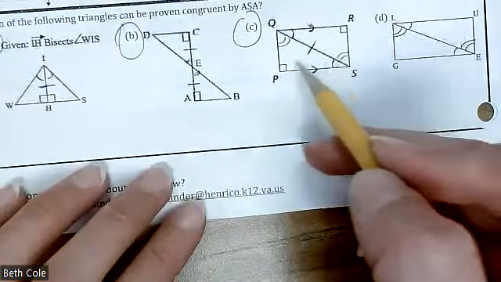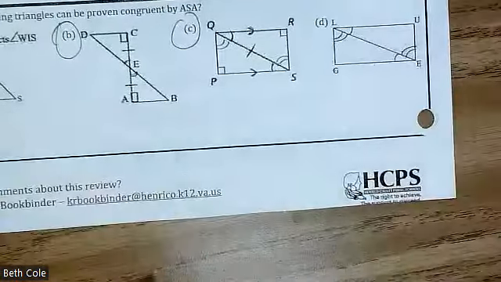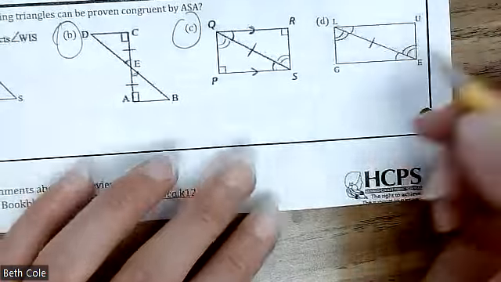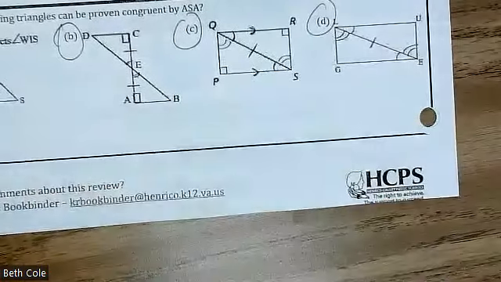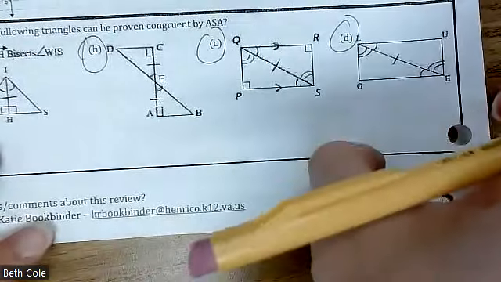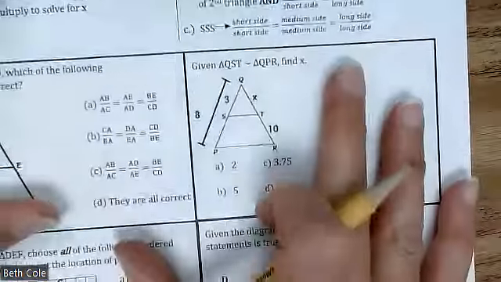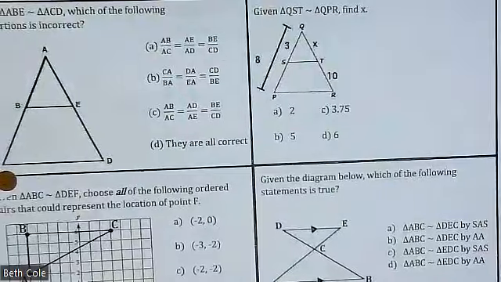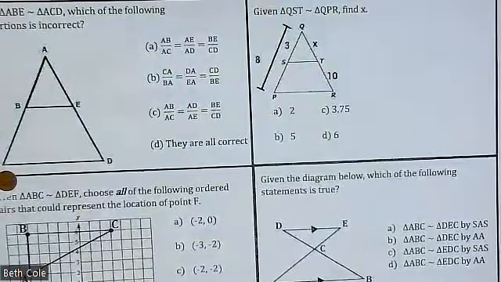Because if these are parallel, we're going to get the alternate interior ones. That's going to be angle, side, angle. And then this one's actually the exact same thing as we just did, angle, side, angle. So actually, it was all of them. I always feel like that all of the choices or none of the choices is a confusing answer. That always makes me second guess myself, but they all worked out.